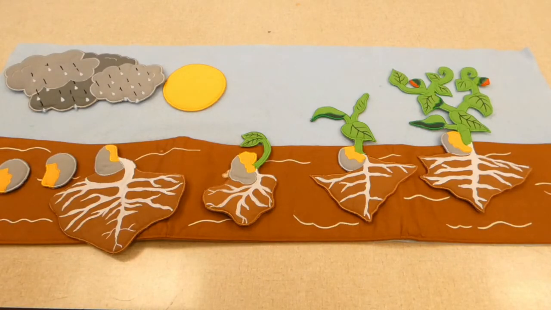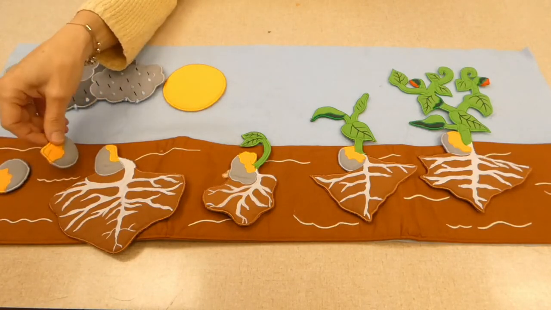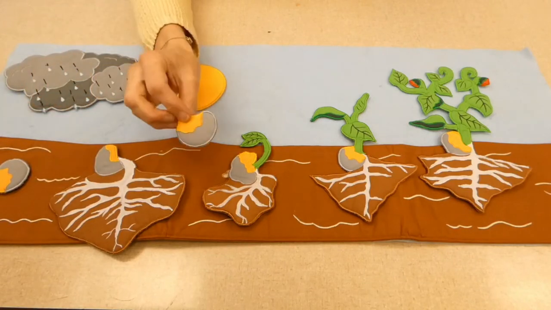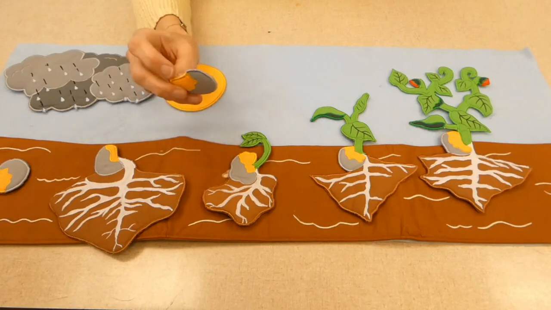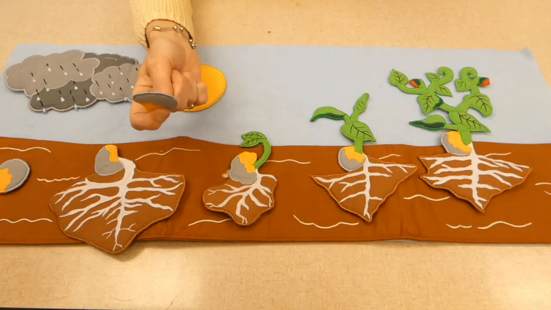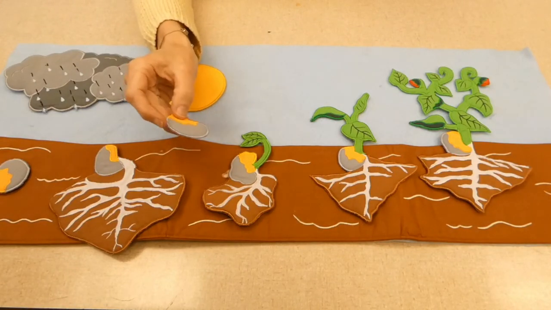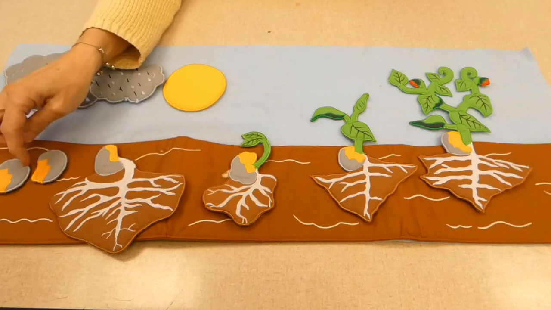And now we have some time for some wondering questions. So, I wonder how all the information of what a plant grows up to be can be held inside a seed. Information so small that we can't see it.